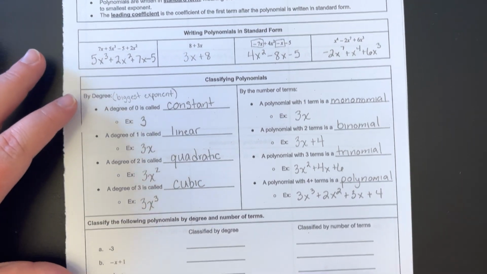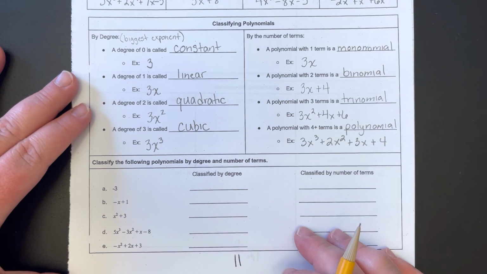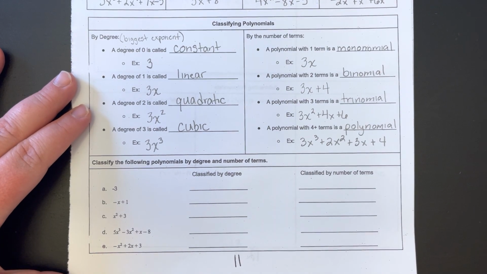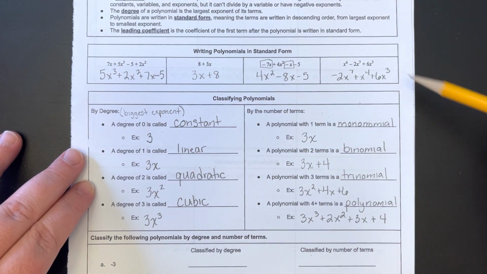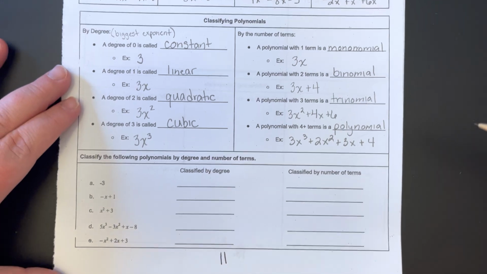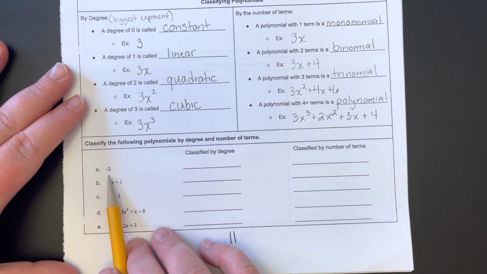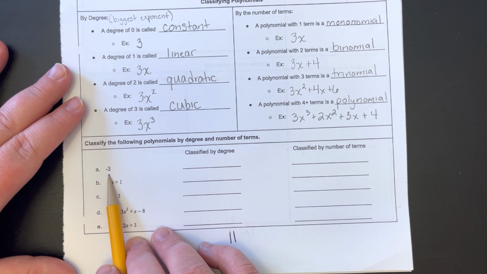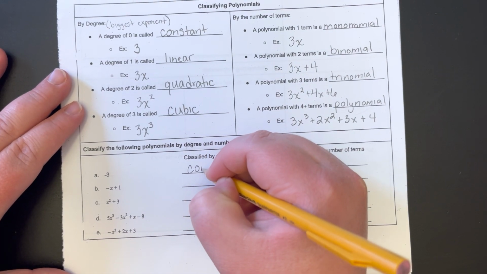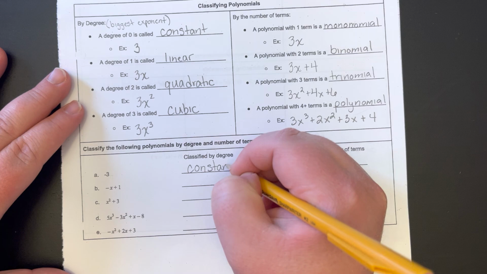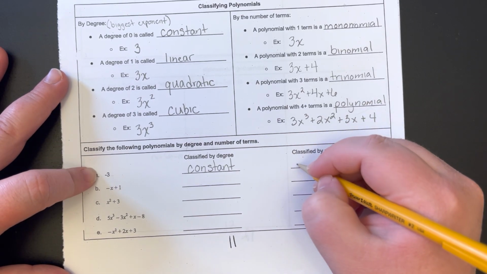All right, so let's practice that. Down at the bottom of the page here, it says, classify the following polynomials by degree and number of terms. So it's always 2 words. 1 from the degree vocabulary, 1 from the number of terms vocabulary. So keep that in mind. So the first example is the number negative 3. It doesn't have a variable written with it, so that means it's a constant. And there is just 1 term there, so that's monomial.